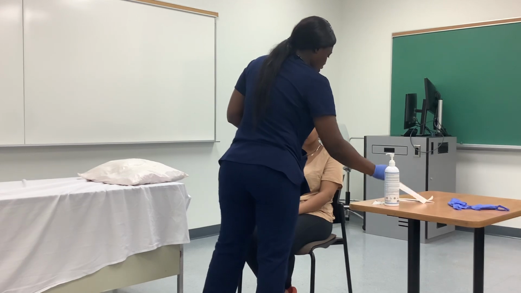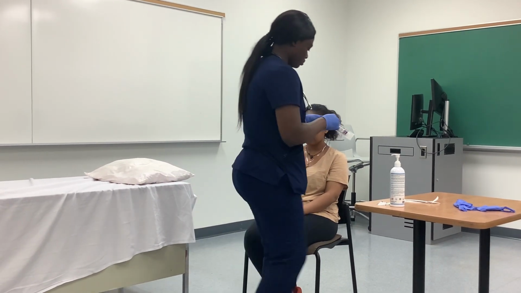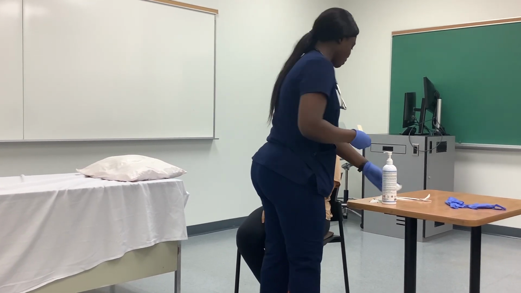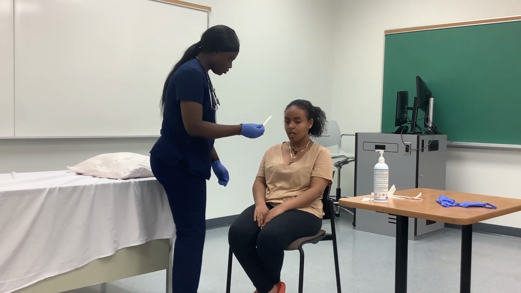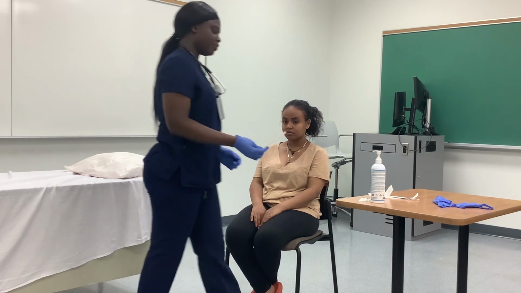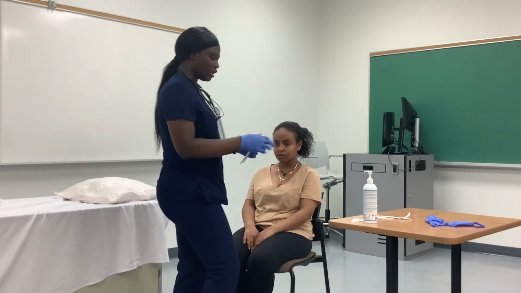I'm gonna test for cranial nerve 9 and 10, the glossopharyngeal and the vagus nerve. I'm gonna press this against your tongue, and I want you to say ah for me. Open wide. Okay, so the uvula and the soft palate rise evenly when patient says ah, indicating cranial nerve 9 and 10 are intact.